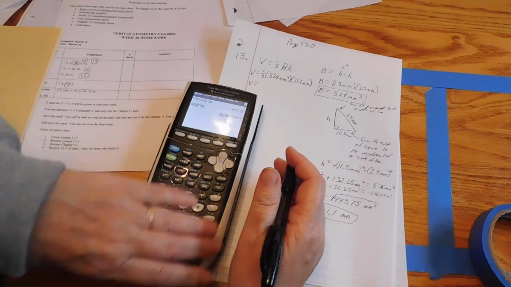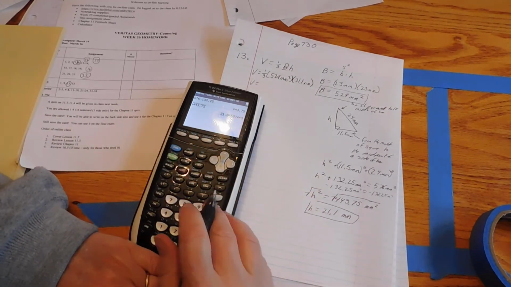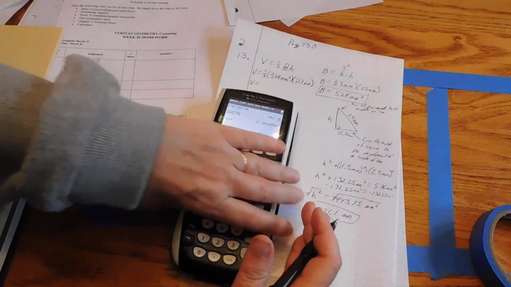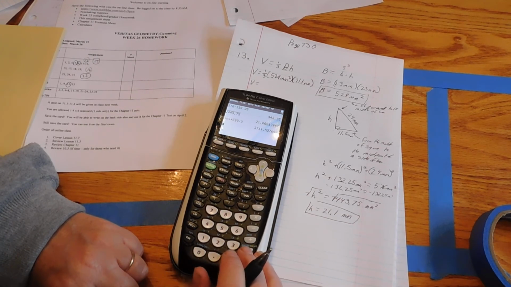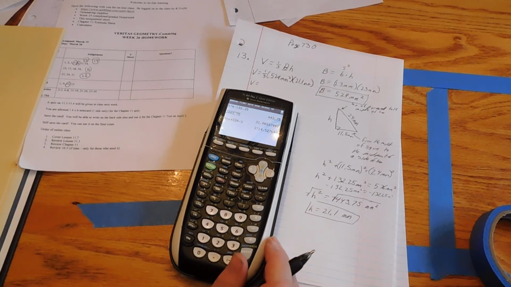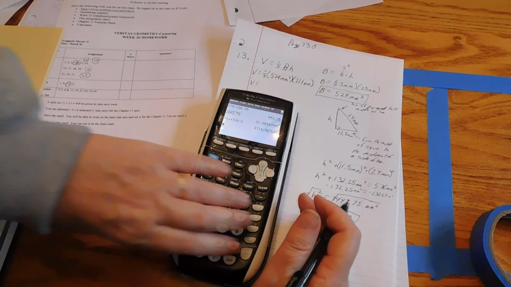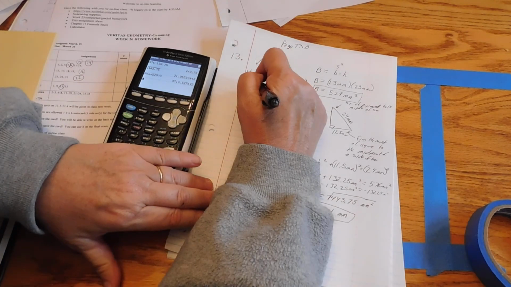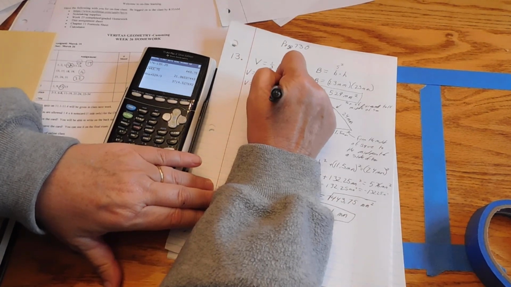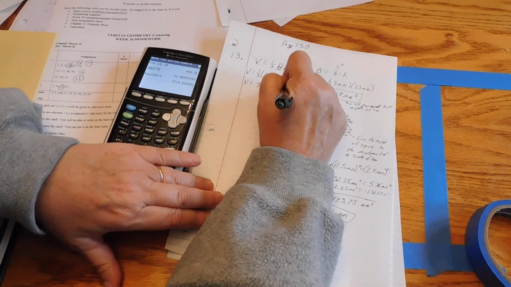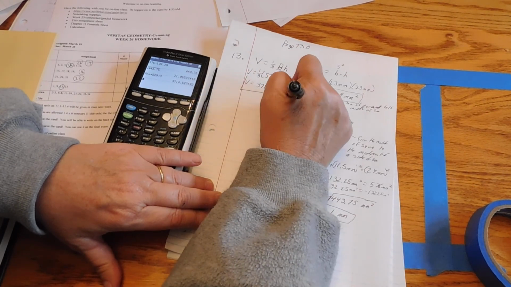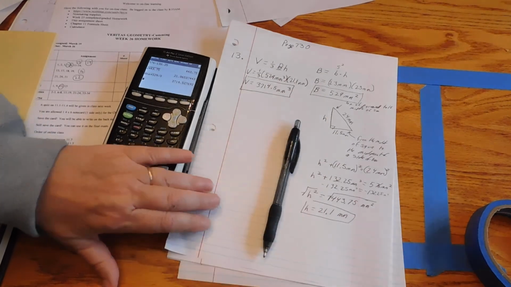So I'm just going to keep that number times 529 divided by 3. And the answer is 3714.5 millimeters squared times millimeters is millimeters cubed. And that's the answer. Okay, that's a wrap.